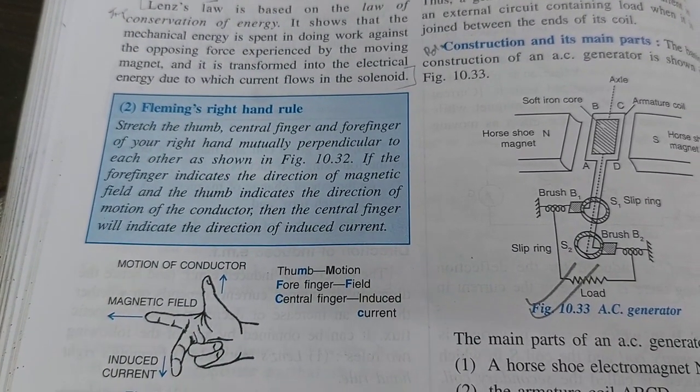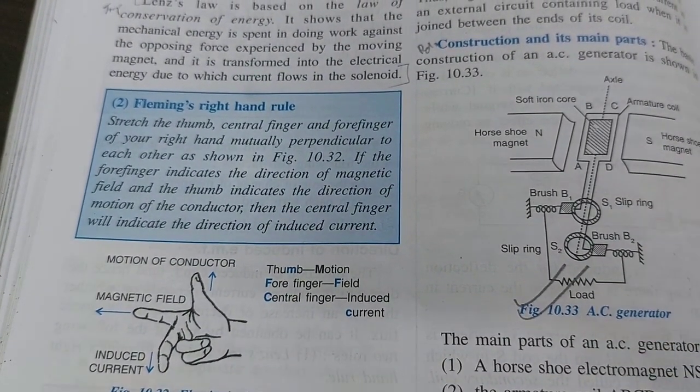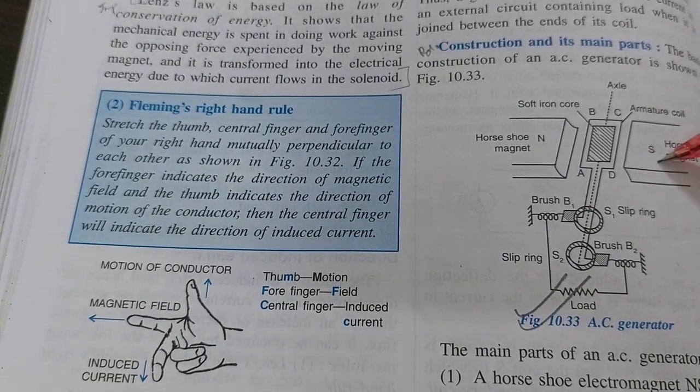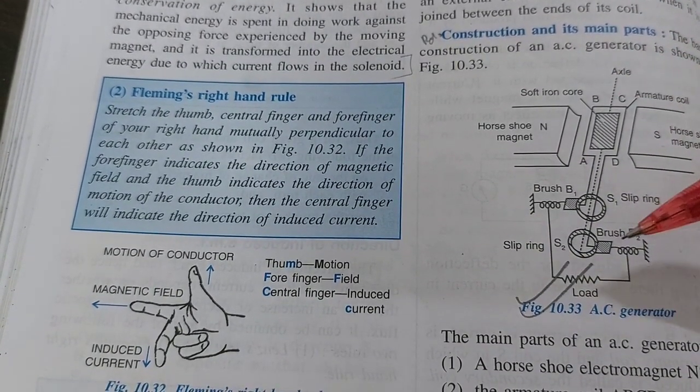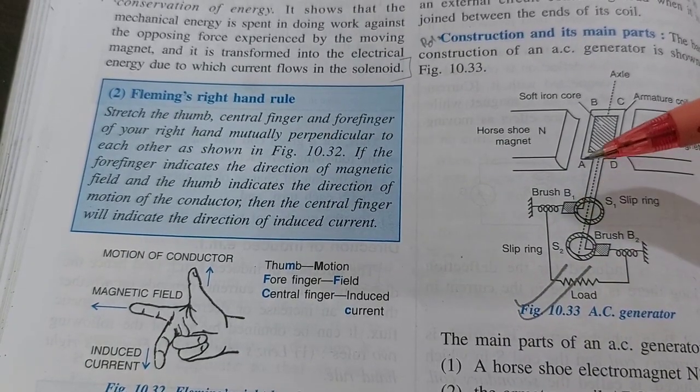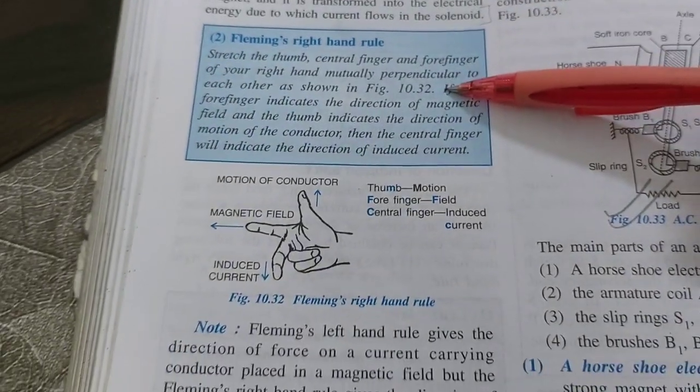Next topic is the AC generator. Double take it and practice it. Notice that this diagram is similar to the DC motor, but there we had used a split ring and here we use a slip ring. So it is based on Fleming's right hand rule.